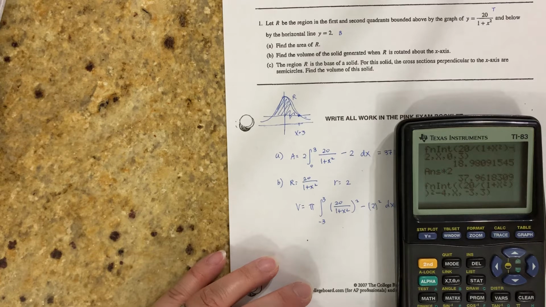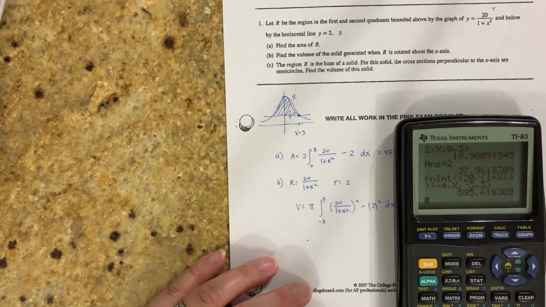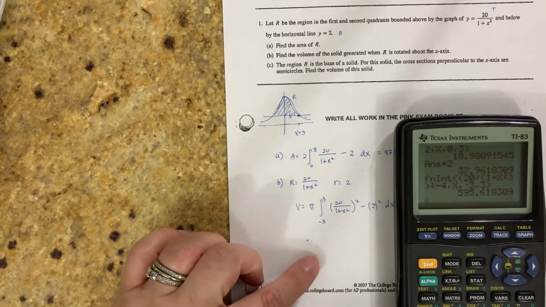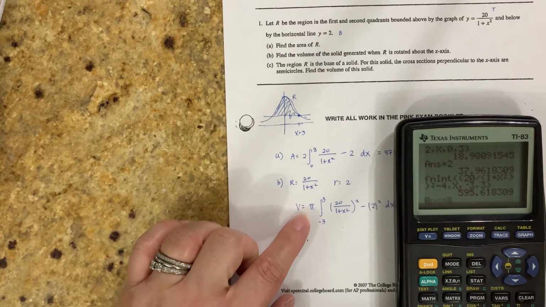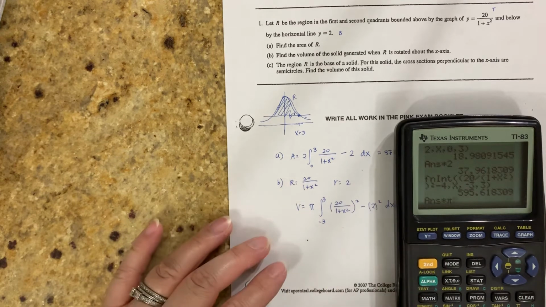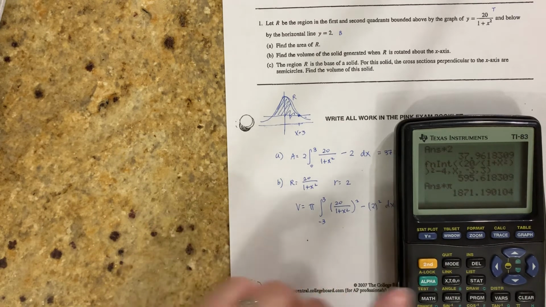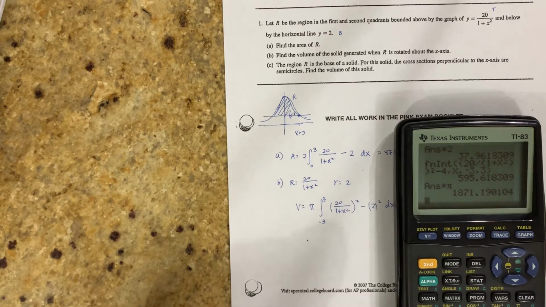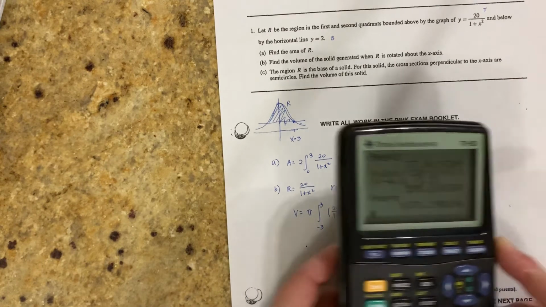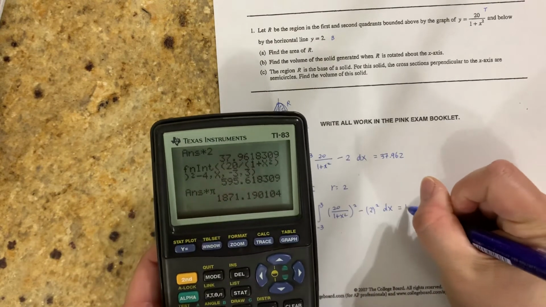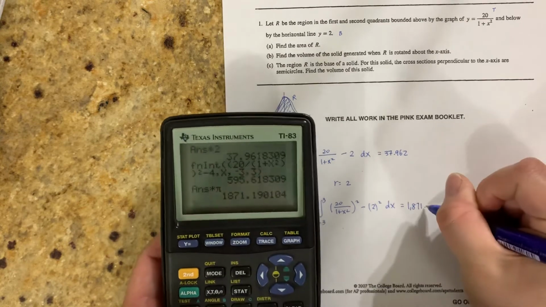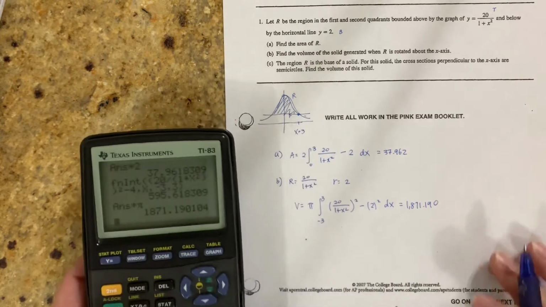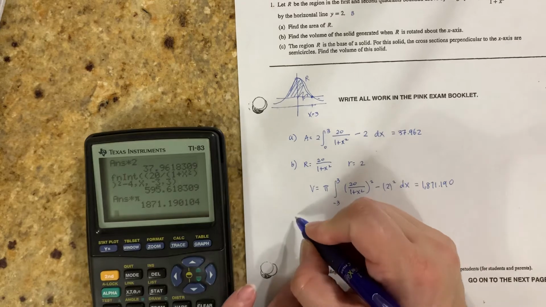Let it think. My calculator's so old. All right, so I got 595.618. Don't forget to multiply your answer by pi because this is a volume problem. My final answer is 1,871.190.